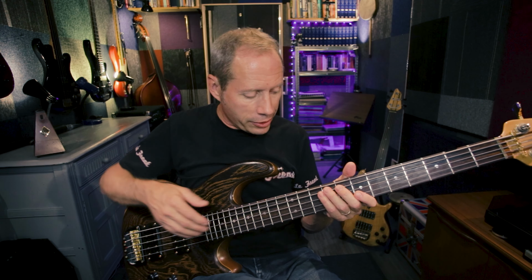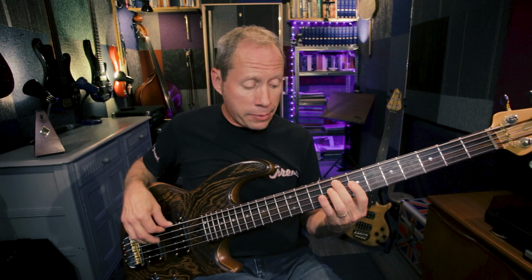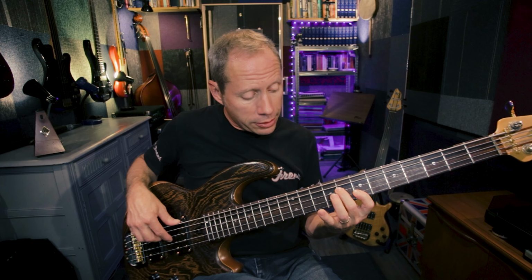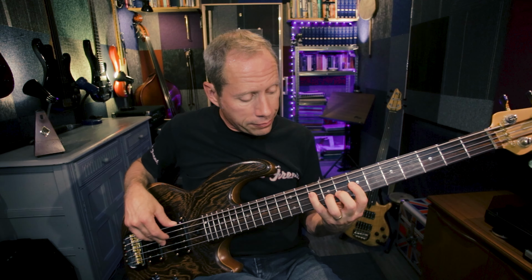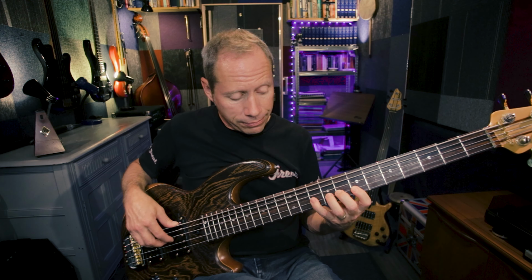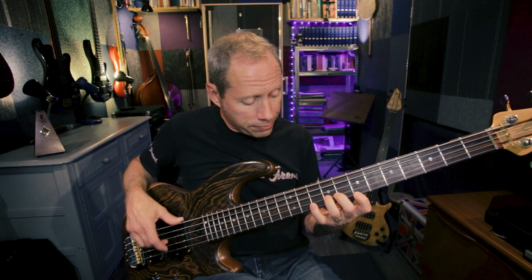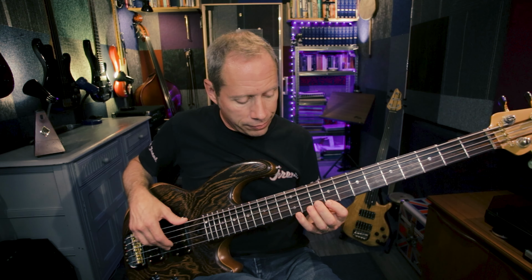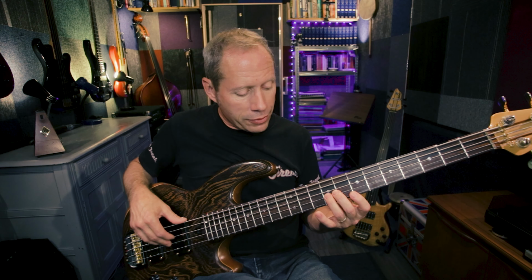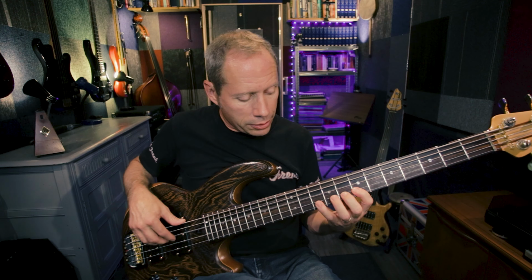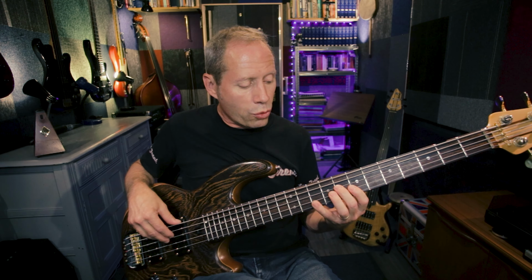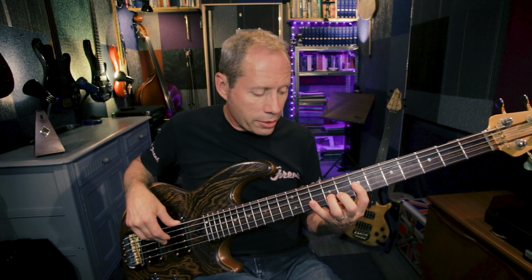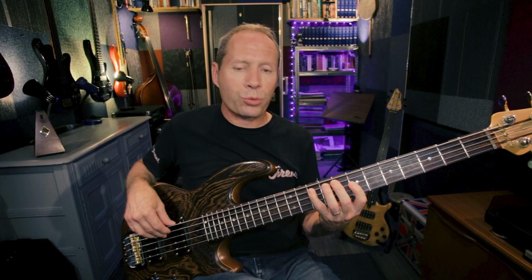And of course we can also practice these across the neck or vertically. So starting on this C, we have our major triad, 1, 2 minor, 3 minor, 4 major, 5 major, 6 minor, 7 diminished, and then we're back to 1. And coming back down: 7, 6, 5, 4, 3 minor, 2 minor, back to 1.